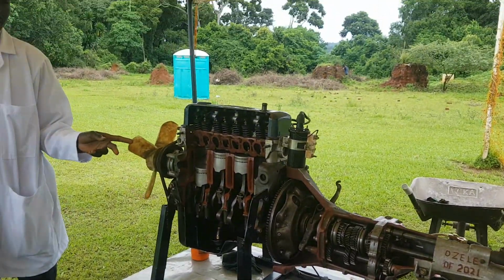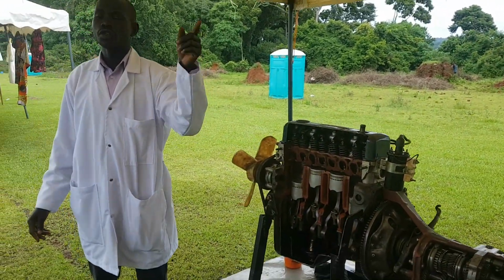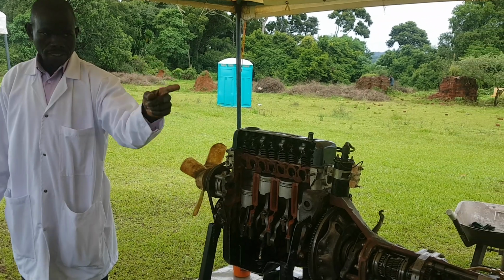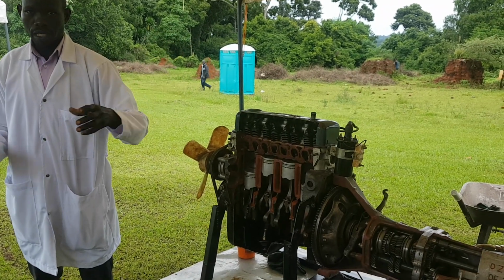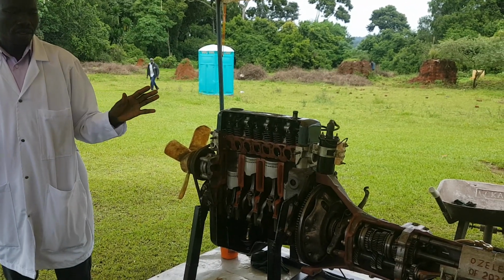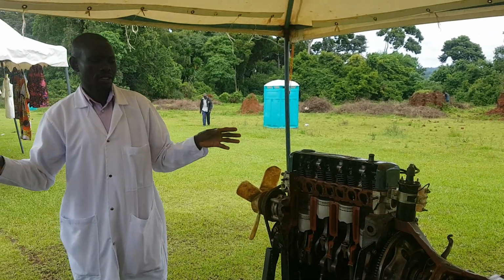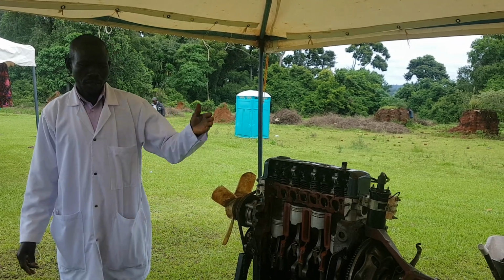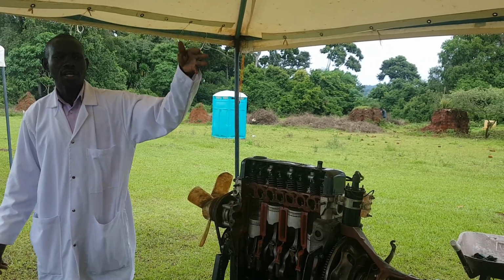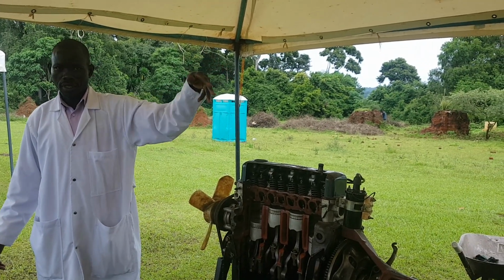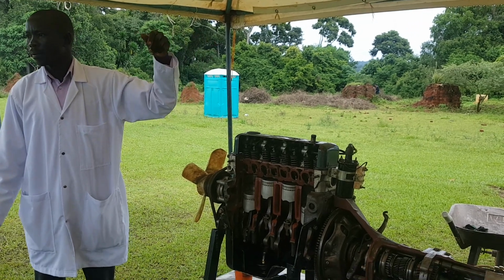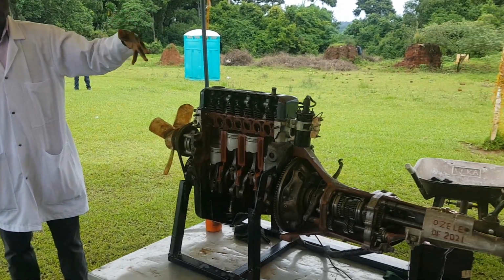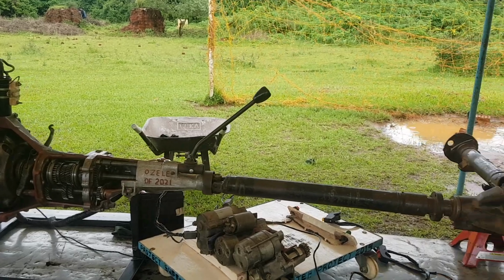This engine was cut so that it exposes what usually turns inside the main one for the learners to see and grasp everything which happens in the engine. The gearbox and the diff are the items which are very key in the motor vehicle.